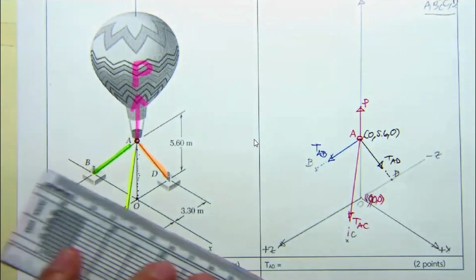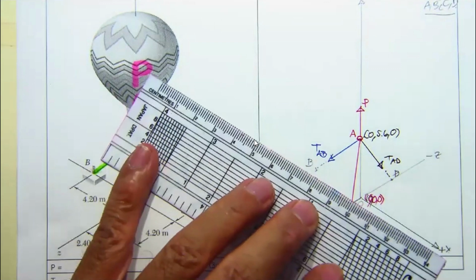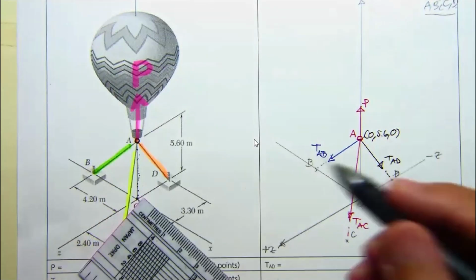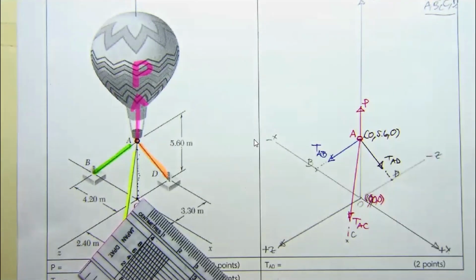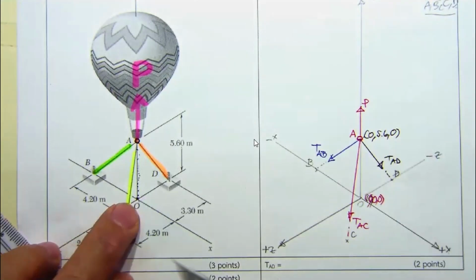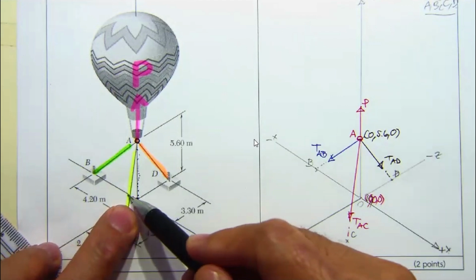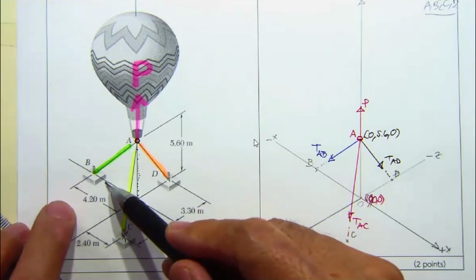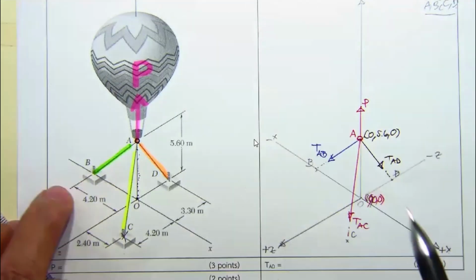Then come to B. Again, B is on the x-axis also. This is going to be minus x. Take yourself and walk along the line over here. You're going to be on the negative x, so you walk forward.